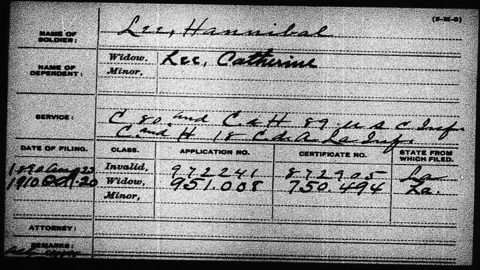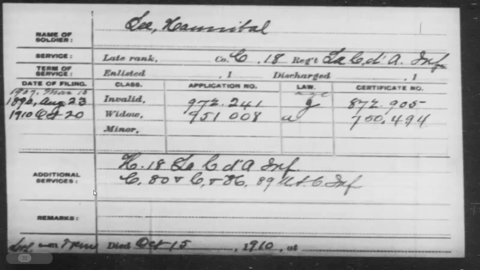Now, this is the version that's on Ancestry. So as I said, there are two of these indexes, the one on Fold3, the one on Ancestry. This one is a little bit more detailed because it includes the name of his widow. Now, the reason why I would suggest that you look at both is because if you go back, not on this one, this example, but down here in the remarks, you might see something called a C or an XC file number.